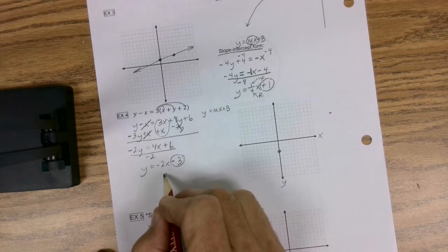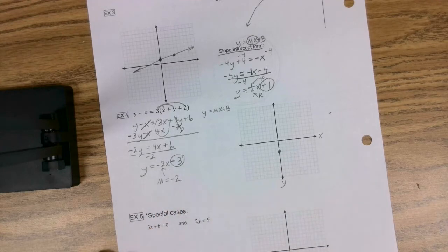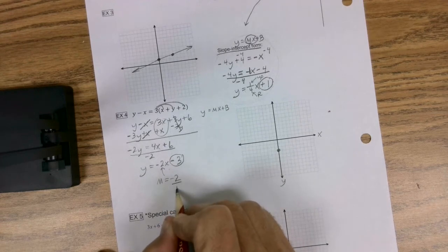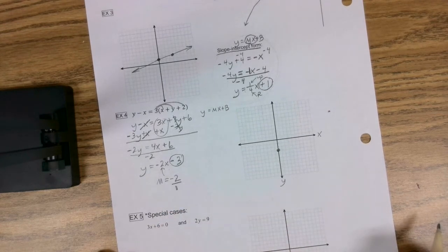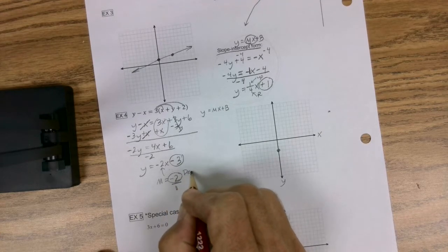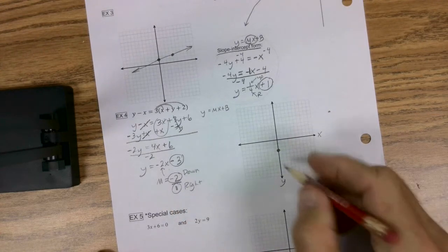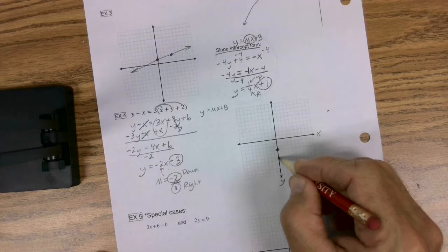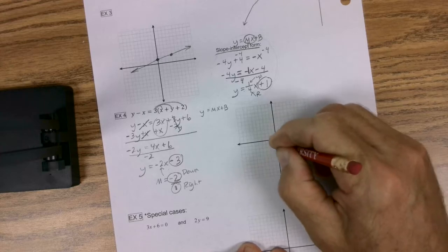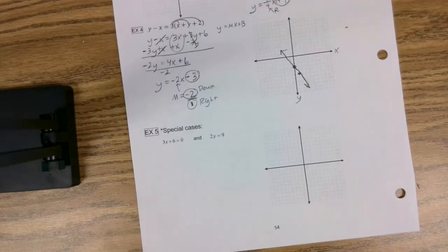Then remember, slope is right here. So somebody might say, well, that's negative 2. You're not wrong, but that might be hiding part of it. Because remember, it's always a fraction. So you got to put it over 1 if it doesn't have a denominator. Because that's telling me I got to move down 2, right 1. From here. 1, 2, move to the right 1. Do your best job trying to connect those dots and making it look straight. And there you go.